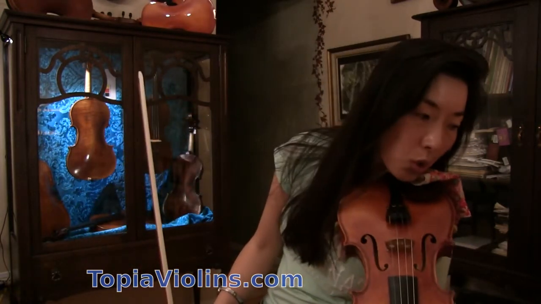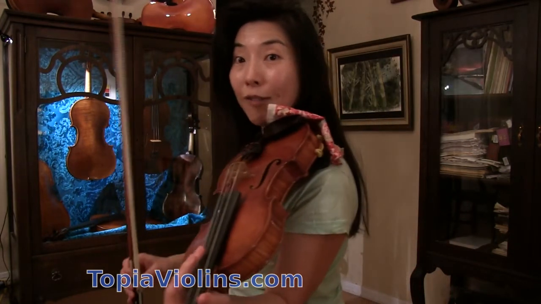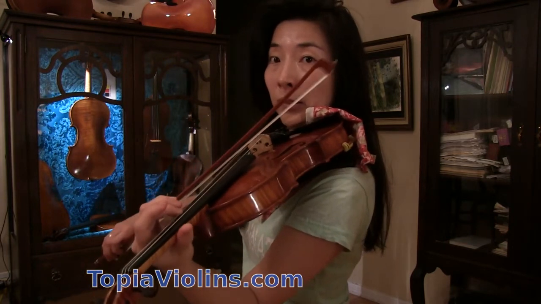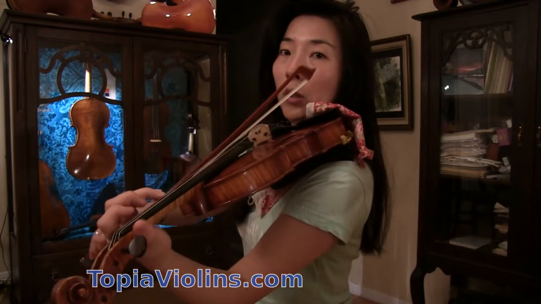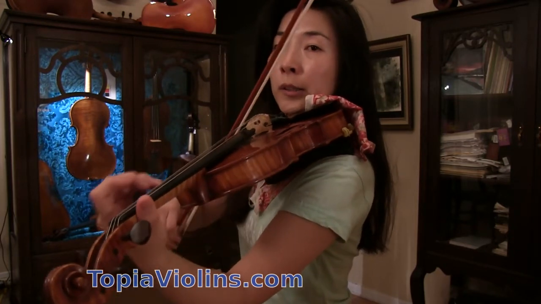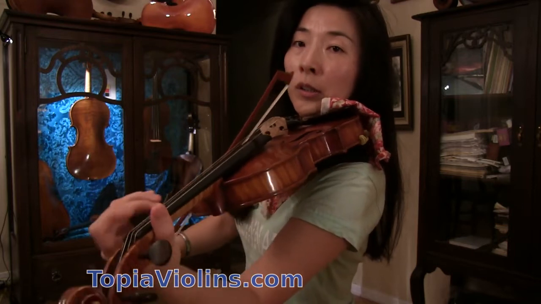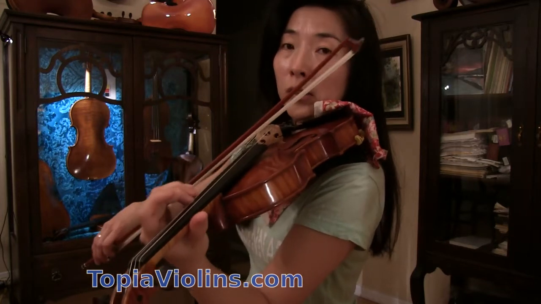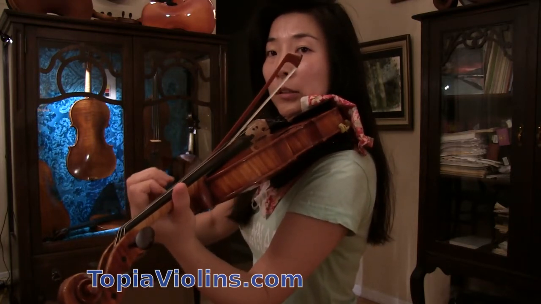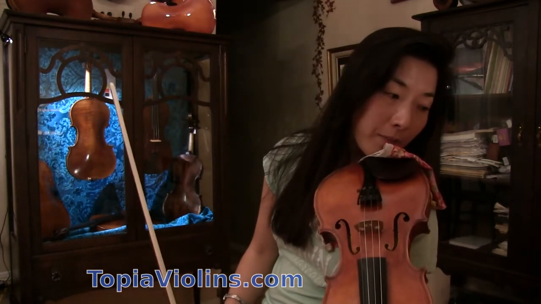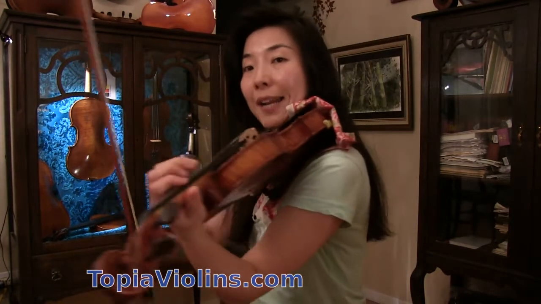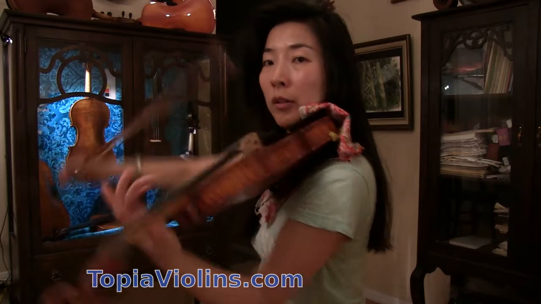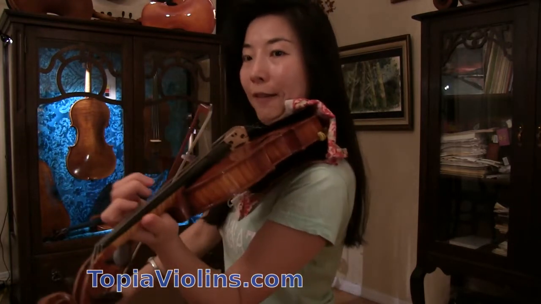And then there's also a narrow vibrato, but fast. So now there's a wide and fast vibrato, and then there's a narrow and fast vibrato.